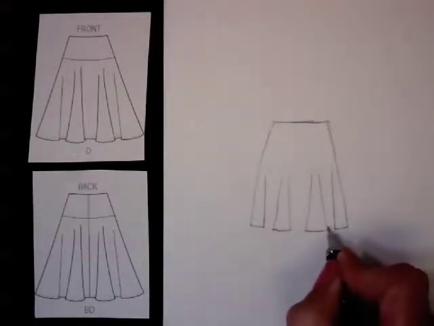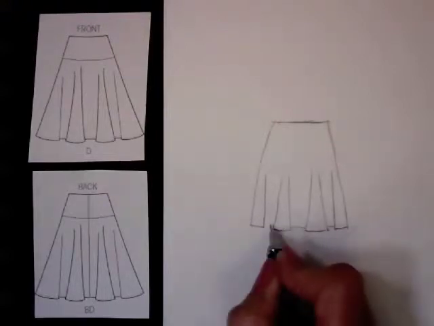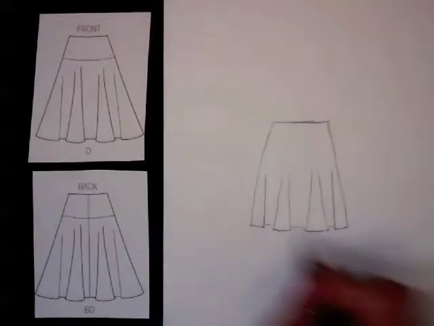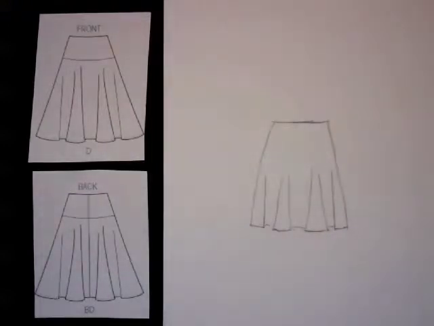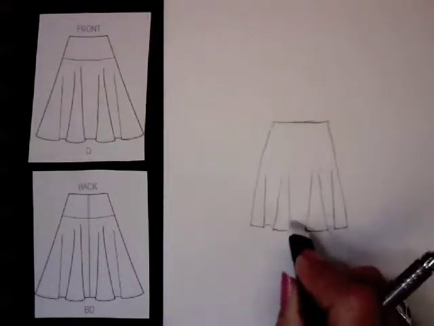Now what I'm going to do is indicate the part that is not getting pushed forward, which is right here. This is the part of my skirt that is kind of pushed back. So let me clean this up a little bit so you can see what I've done.